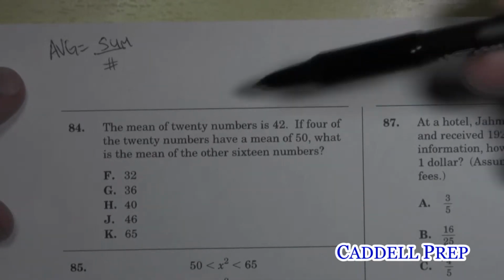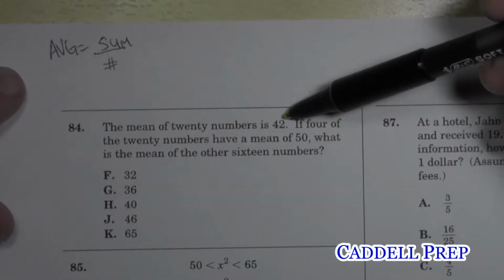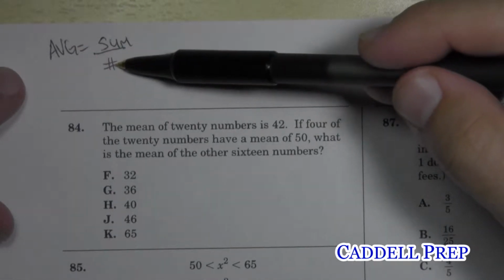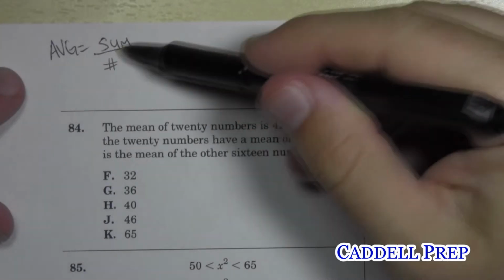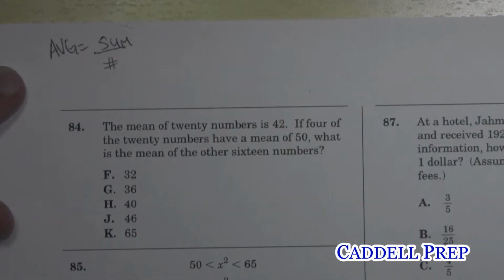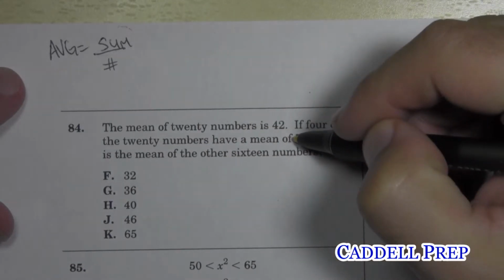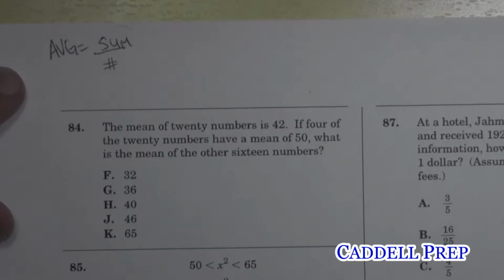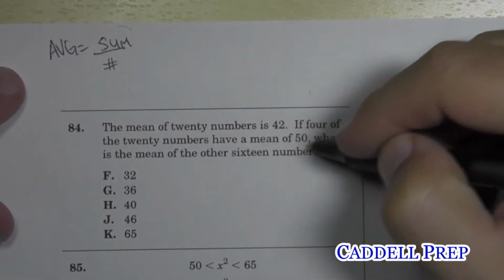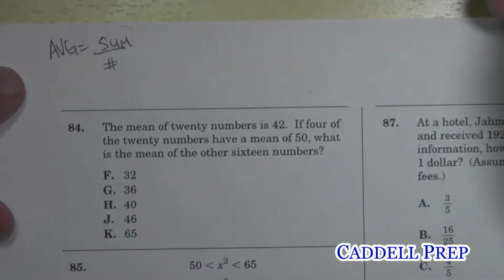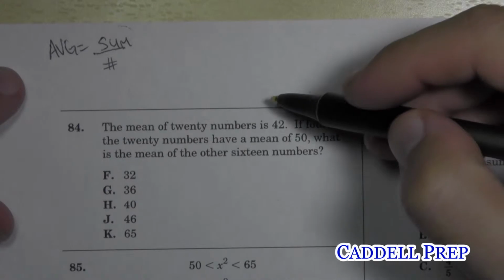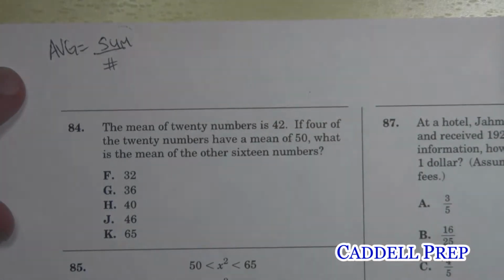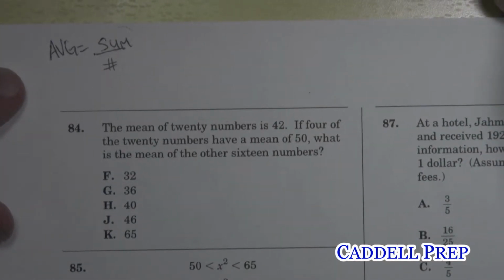Okay, so the average of all 20 numbers is 42. So we could use that, the 42, and the amount of them, 20, to find out what they all add up to. Then it also says that 4 of the 20 numbers have a mean of 50. So we could find out what those add up to. And since the question asks, what is the mean of the other 16 numbers, we'll just use this formula again. If we know what all 20 add up to, and we know what the other 4 add up to, we could easily find out the sum of the remaining 16, and then just divide it by 16.